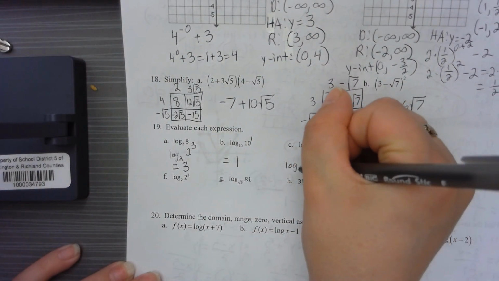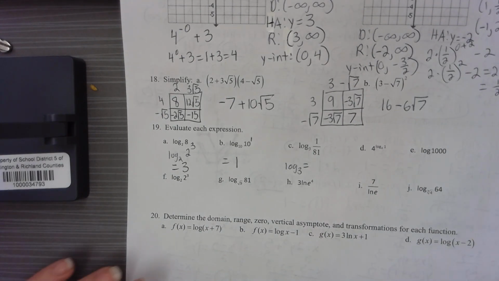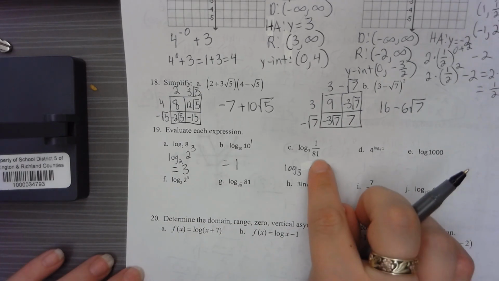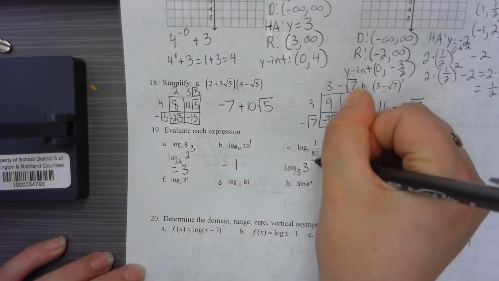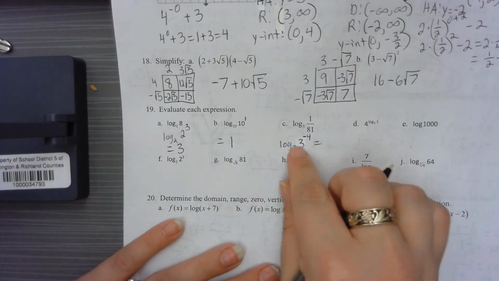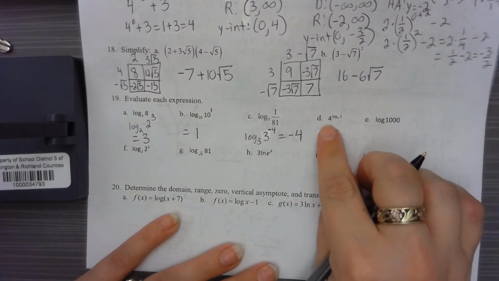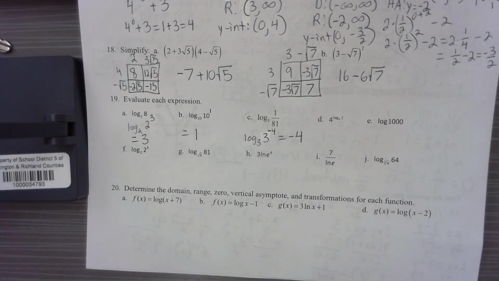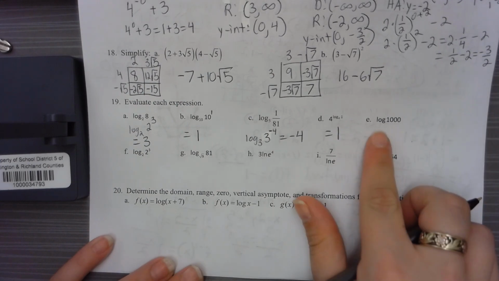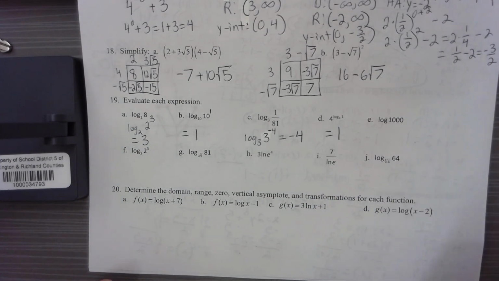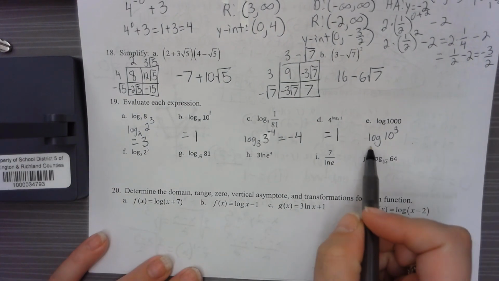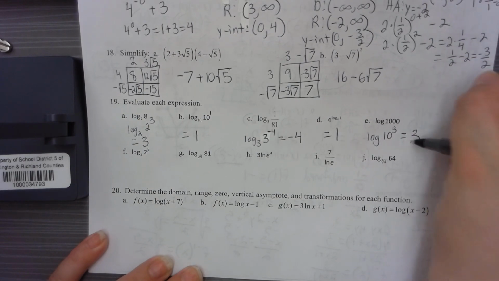Log base 3 of 1 over 81. So the fact that it's a fraction means the exponent's going to be negative. We can rewrite 81 as 3 to the 4th, but because it's a fraction, it would be 3 to the negative 4th. Again, those log bases would cancel, so the answer is negative 4. This is log base 4 of 4. Even though it's written in a different order, the log base 4 and the 4 still cancel, so this is still equal to 1. Log of 1,000, this is like saying log base 10. So we can rewrite 1,000 as 10 to the third. So again, that log base 10 and that 10 would cancel, so the answer is going to be 3.